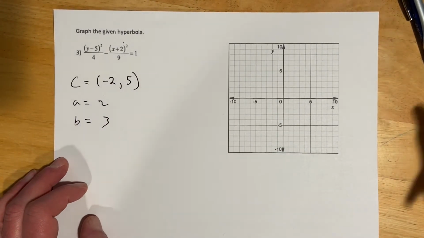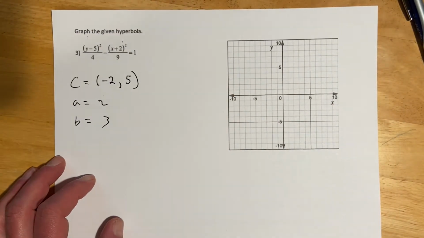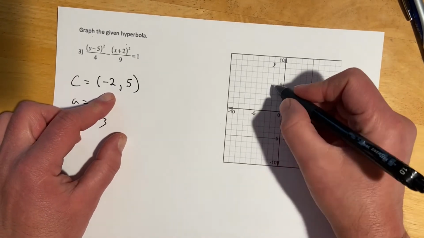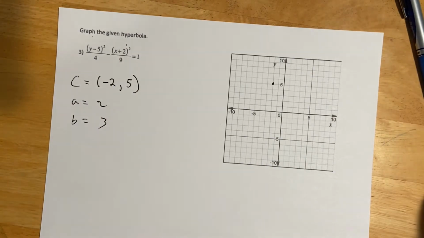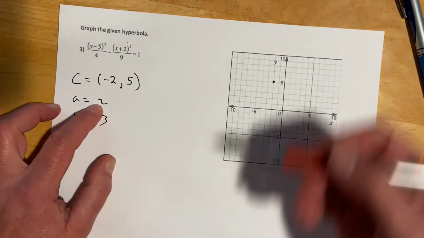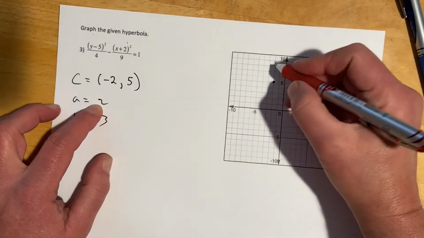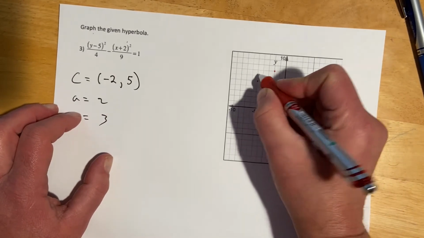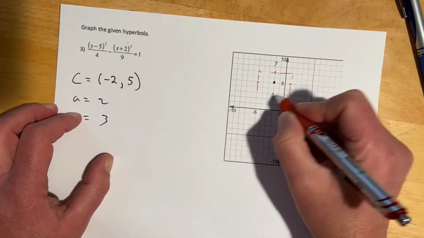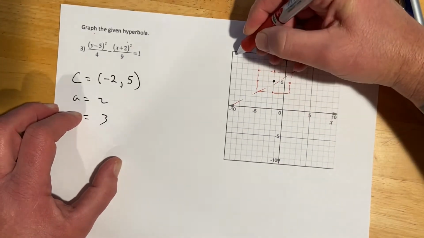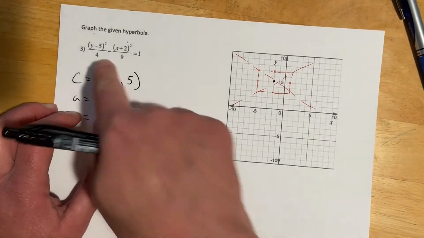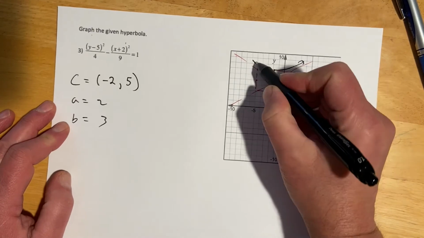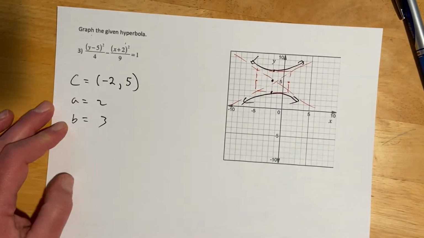And this one is transverse Y, so I'm expecting it to open up and down because it is leading in Y. So let's get our center oriented. So this is going to be -2, 5 right there. And then A is 2, so A is going to run up and down this time because, again, we're opening parallel to Y. And then B is 3, so that's the other side of the box there. So maybe like this. And then the graph itself, again, this one has the vertex because of the leading in Y. So it would be something like that. And something like that.